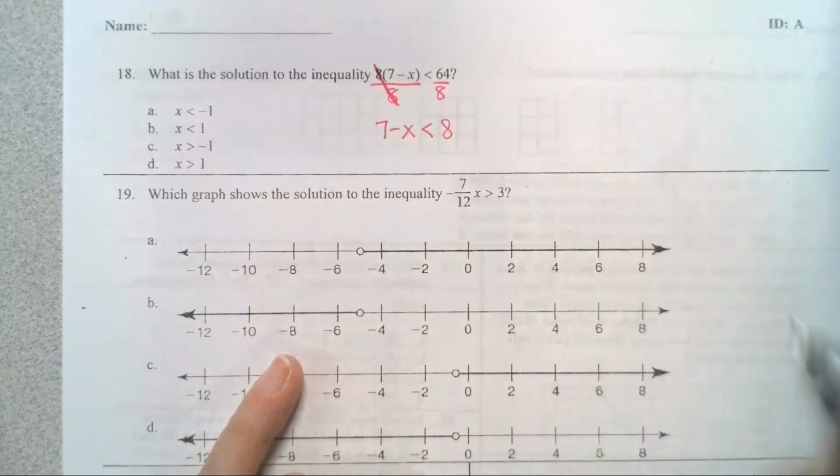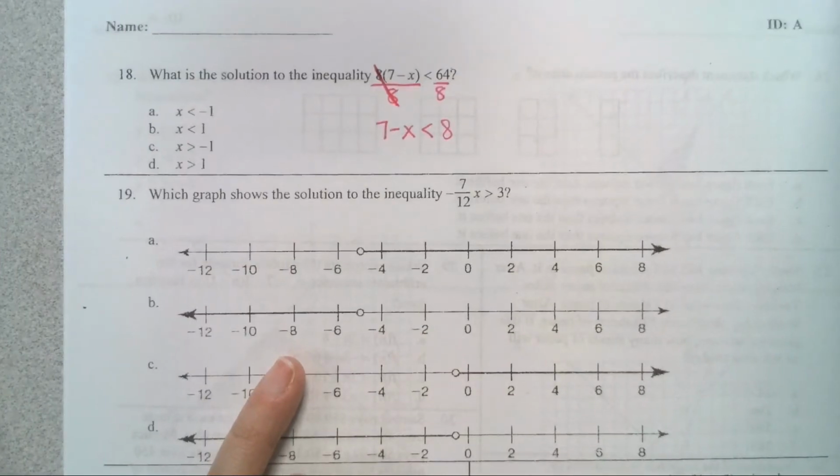Isn't it just easier to do 8 times 7? No, I don't think so. I think that's more steps. Yeah, true. But Bennett, if you prefer to distribute it first, you absolutely can. It comes out with the exact same answer.